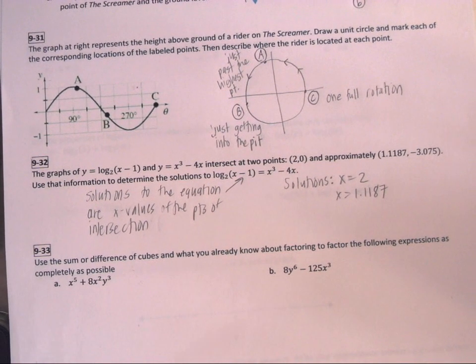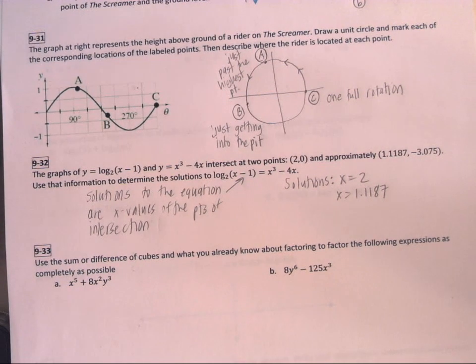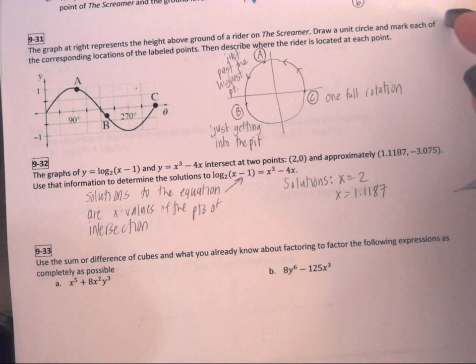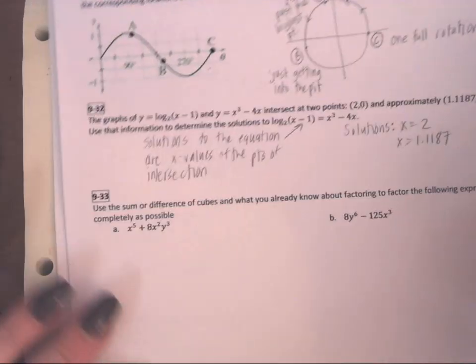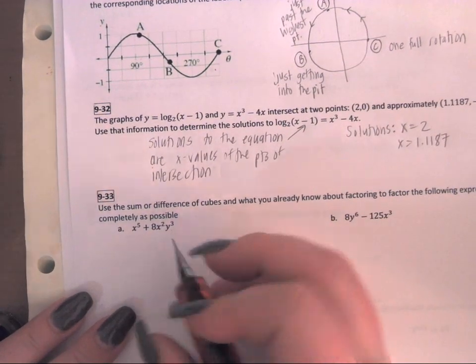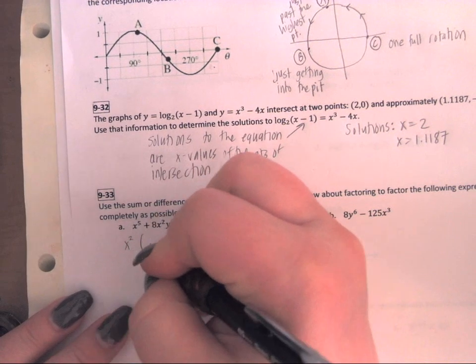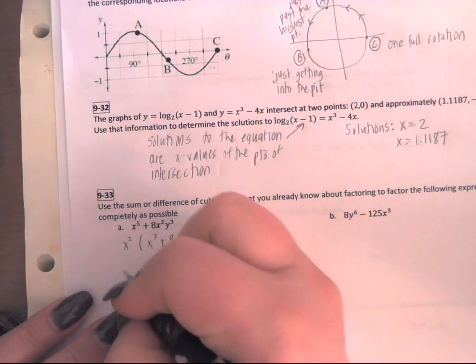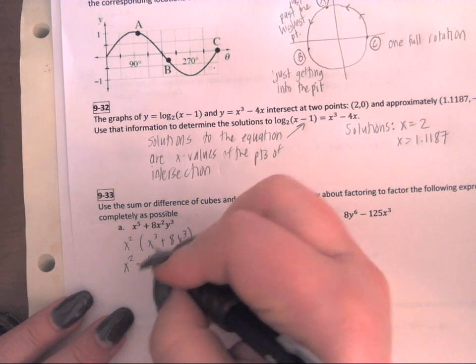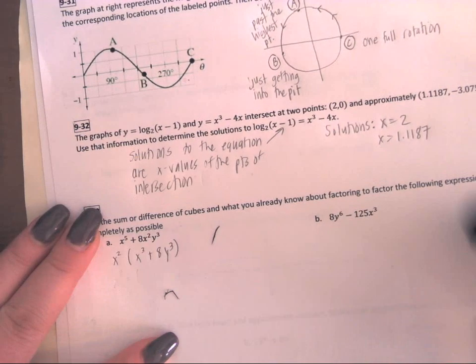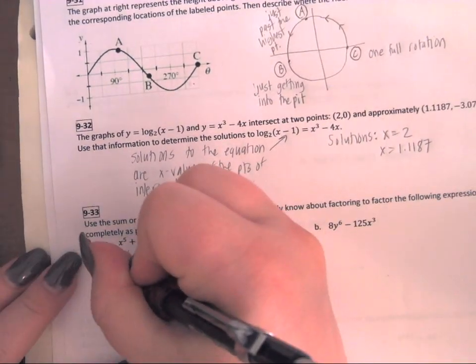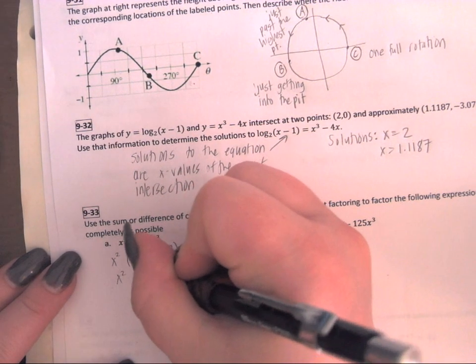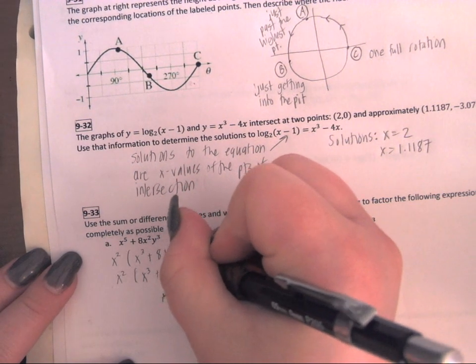Okay, it says use the sum or difference of cubes and what you already know about factoring to factor the following expressions as completely as possible. Okay, so here you can take out an x squared and then you get x cubed plus 8y cubed. And then that's x squared times x cubed plus 2y cubed.